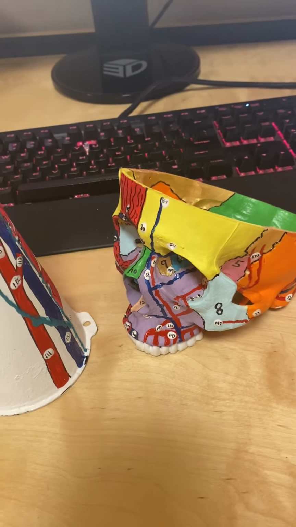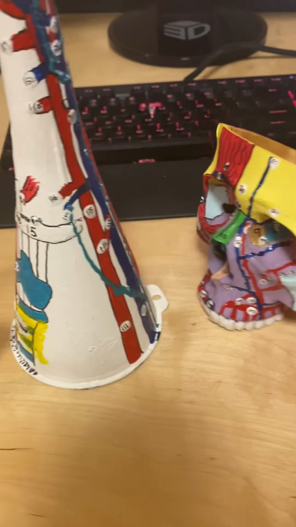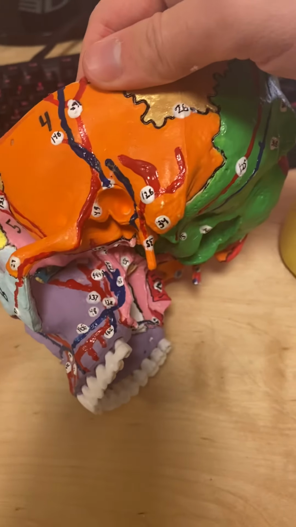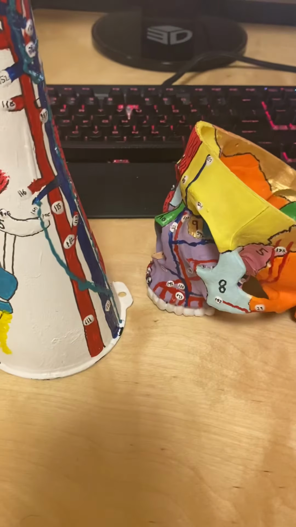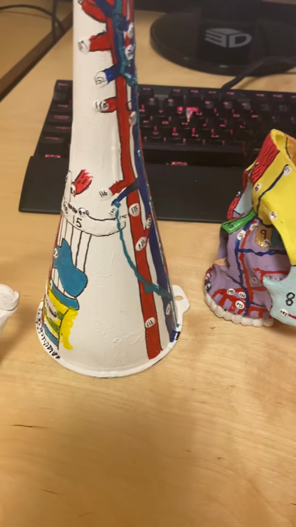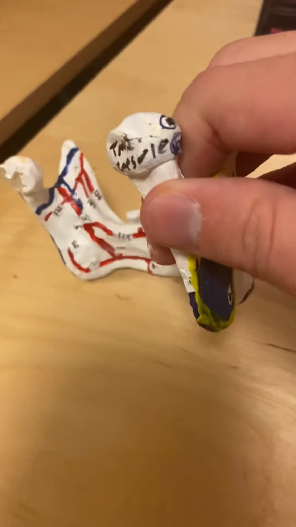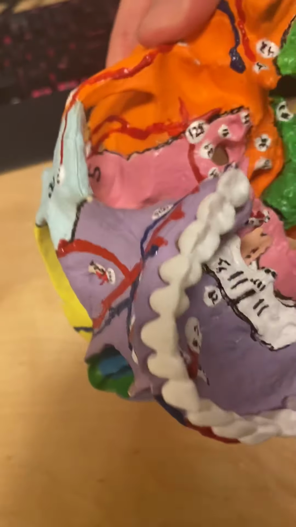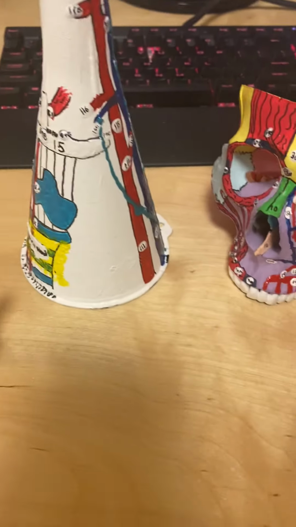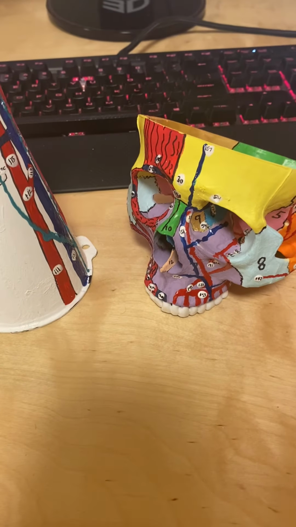Next we have number 126, which is the posterior auricular artery, which is located there on the skull. Next we have number 127, which is the maxillary artery, which is located there on the mandible. Next we have 128, which is the middle meningeal artery, which is located on the back side of the skull right there. Next we have 129, which is located on the mandible right here, and it is the inferior alveolar artery.